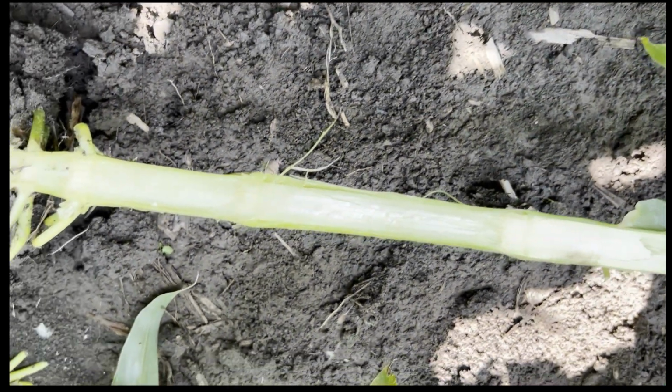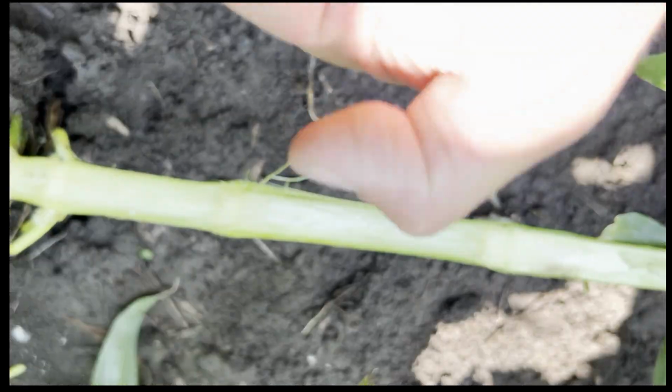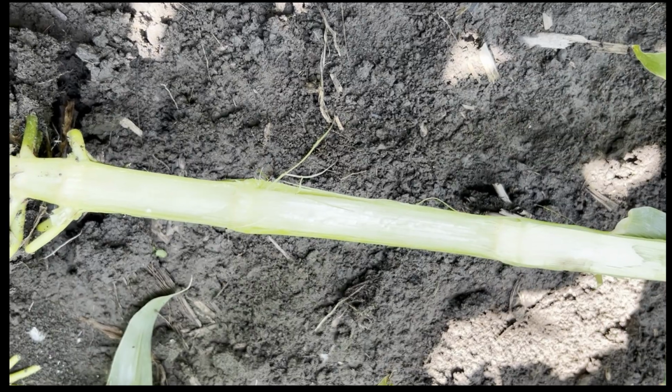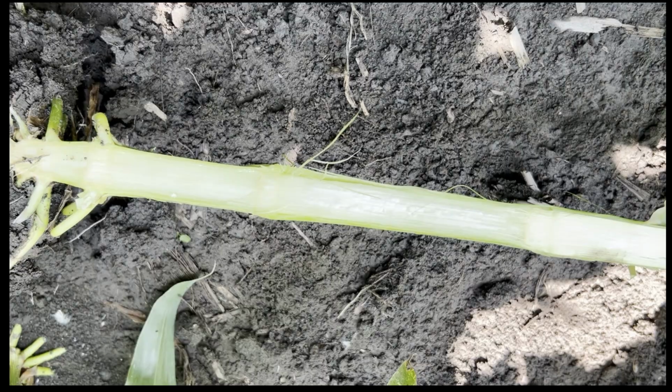But right now, this plant is growing through its rapid growth phase. We are adding a ton of biomass every day. And so I would expect this to not be full as we look at a V11 plant.